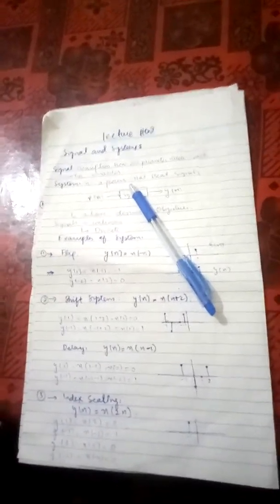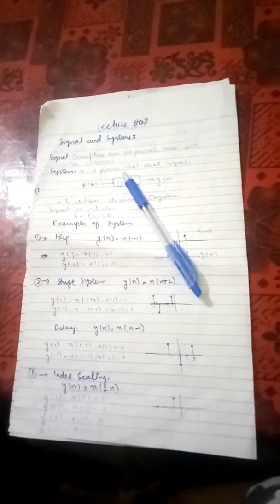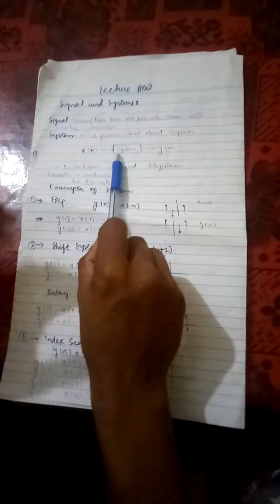Now let's start. What is a signal? A signal is a physical quantity that changes with respect to some independent variable. Signals usually come from sensors. We can define a system as a process that creates signals. For example, consider a system to which a signal x of n is coming. By applying some operations, we get the desired objectives in the form of an output signal called y of n.